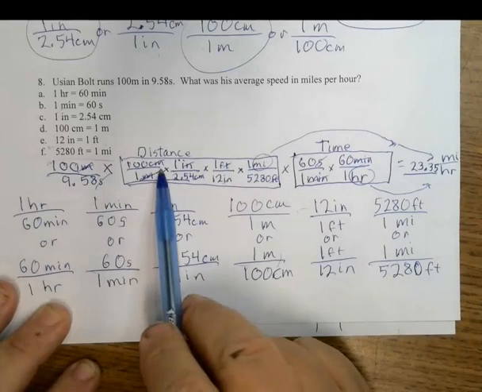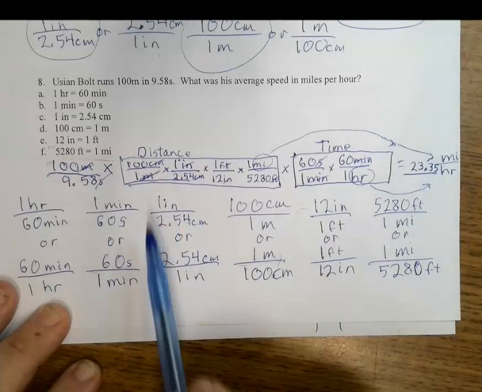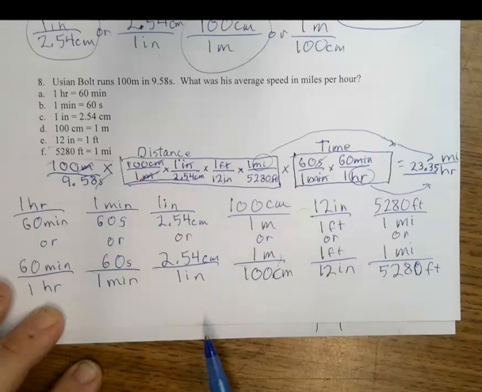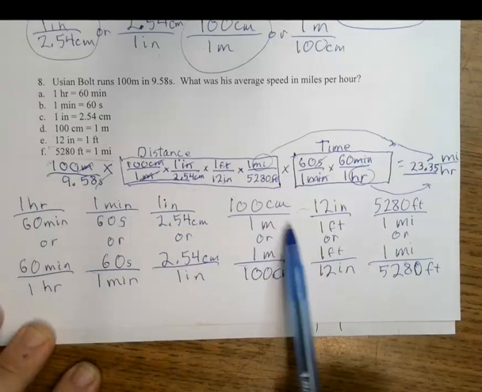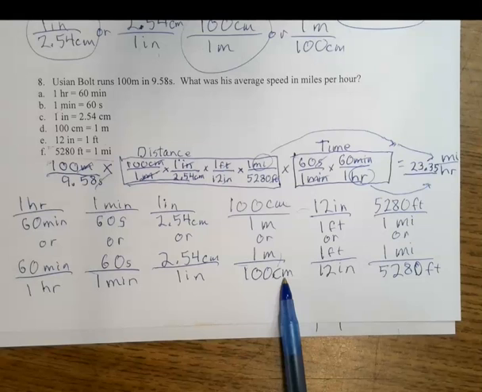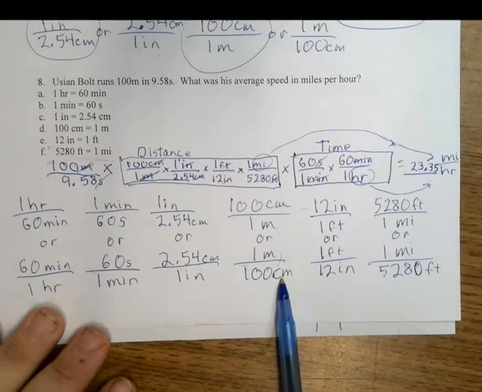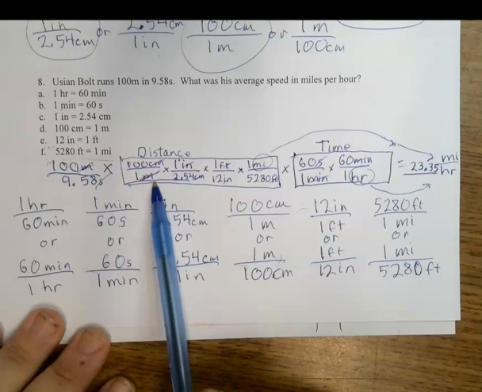Now we have centimeters on the top, but that's not in our final answer down here, so we need to get rid of centimeters. So we need one with centimeters on the bottom. So let's look. There's one. There's one. So that's another possibility right there. But the reason that's not a possibility is we've already used that one. We used 100 centimeters for every 1 meter.